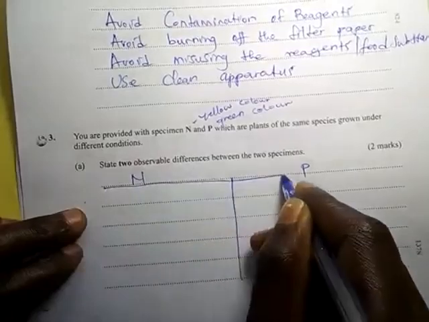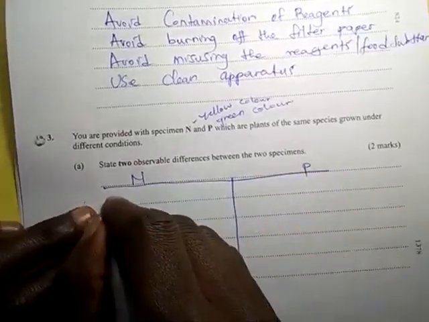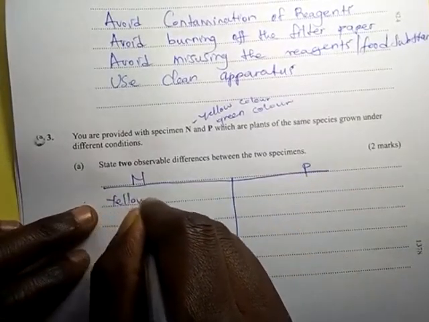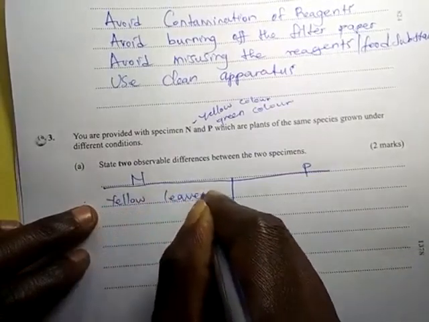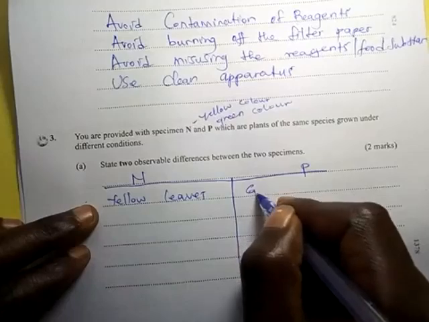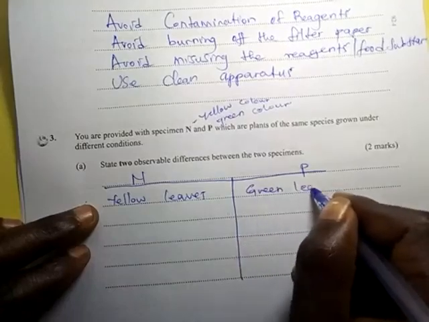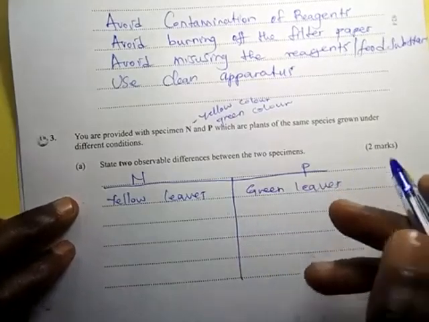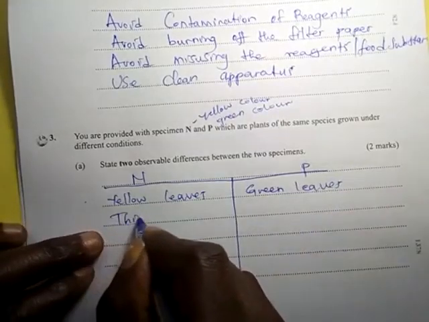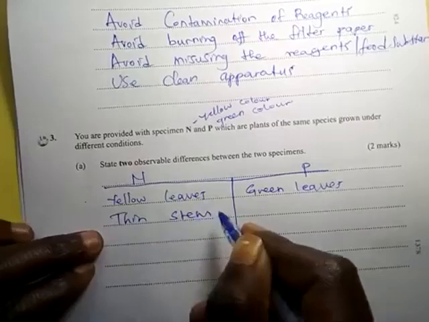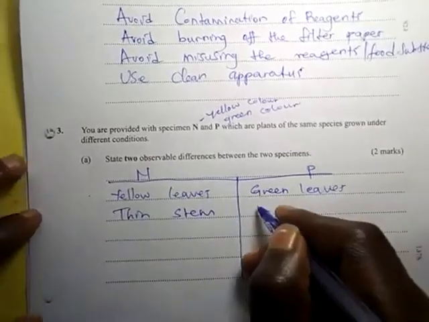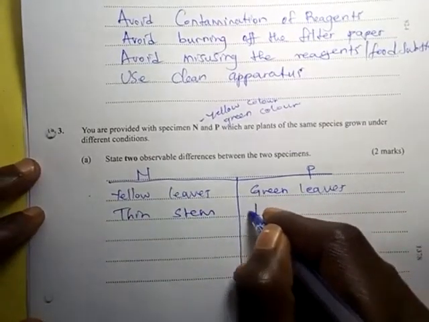N had yellow leaves, while P had green leaves. N had a thin stem, while P had a big stem.